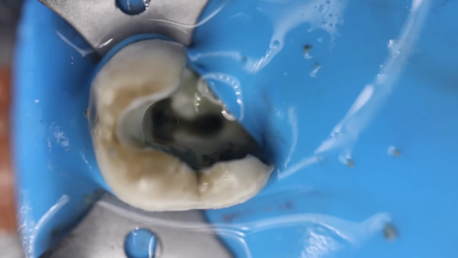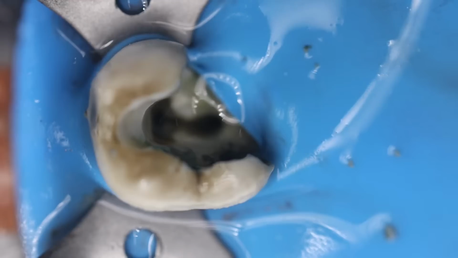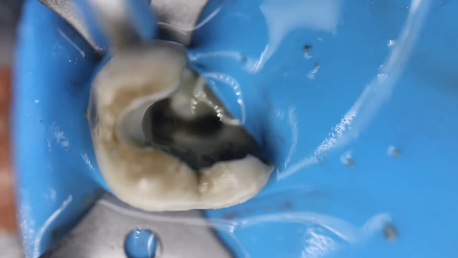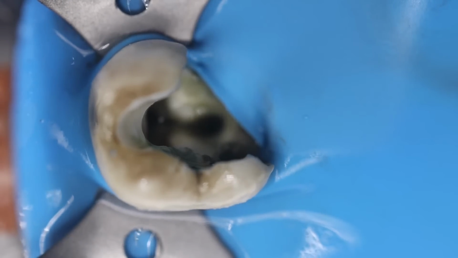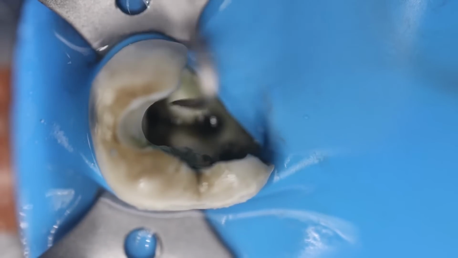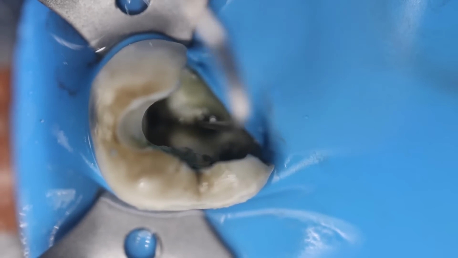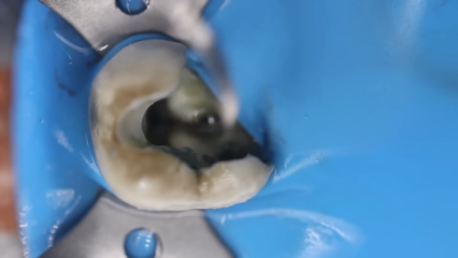Now you can easily visualize that there is a darkened area once we clear this. So now you can visualize that there is a dark area roughly depicting the dentinal map, depicting the orifices.